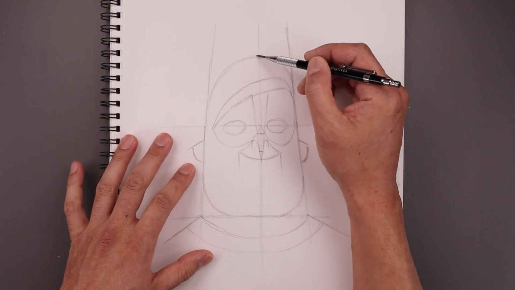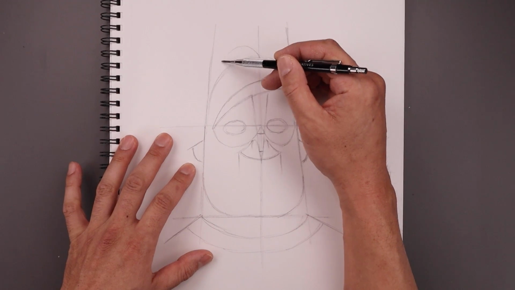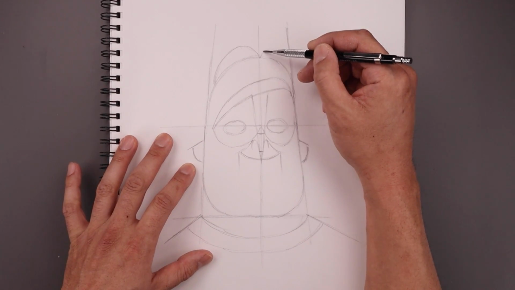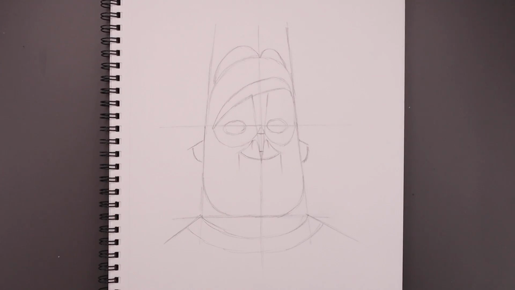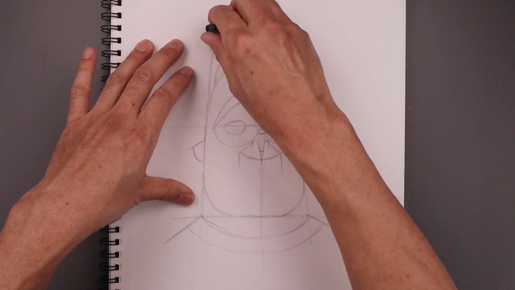Now I'm going to add the basic shape of the hair along the top of the head. Starting from the center line, I'm going to go up towards the left, and then bend that down. Let's go back to the center, go up, and then down towards the right. Now that we have the basic sketch of the head, let's go back and lightly erase some of these guidelines.